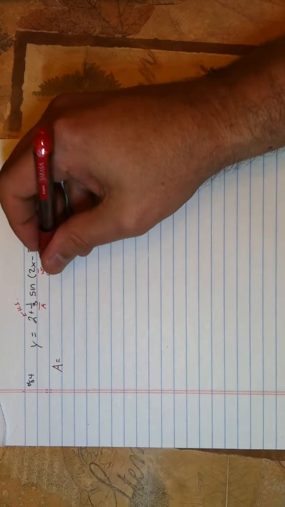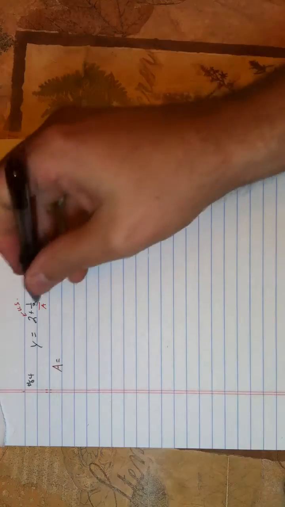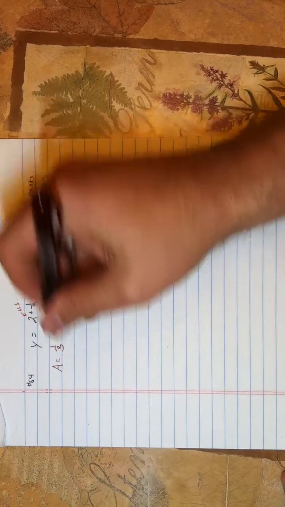Some people, by the way, call this omega, they call it B. So if you want to review all these variables, look back at number 54, and it will tell you how to find things like period and amplitude and phase shift and so forth. So we're going to notice first that our A is 1/3, and remember, if this were negative 1/3, we would still say the A is 1/3. A is an amplitude in its absolute value.